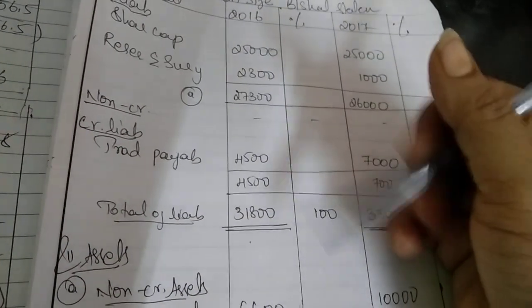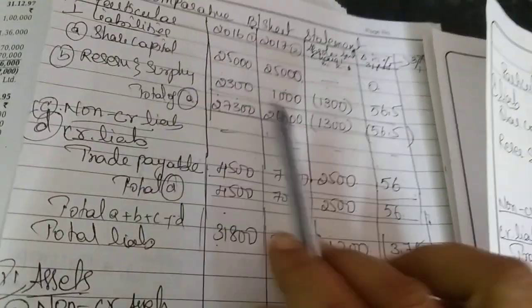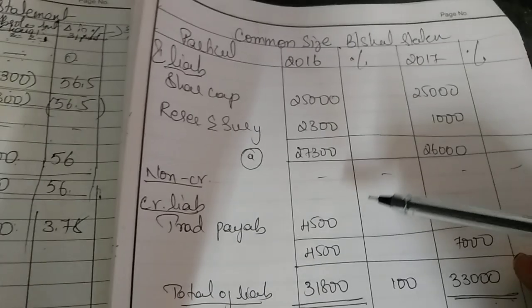with 33,000 into 100. So this kind of comparison we call vertical comparison, and this we call a horizontal comparison. Horizontal because every time I'm just checking these two and finding a difference. But here it is not like that.